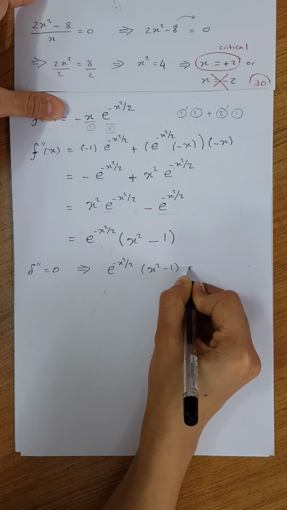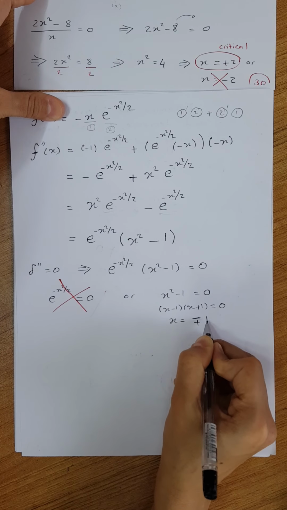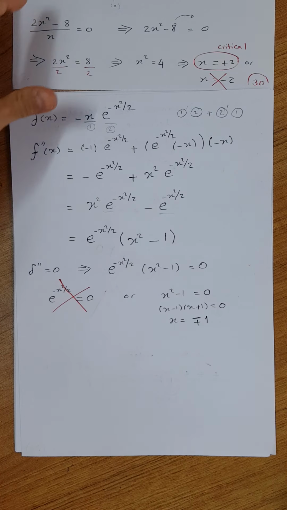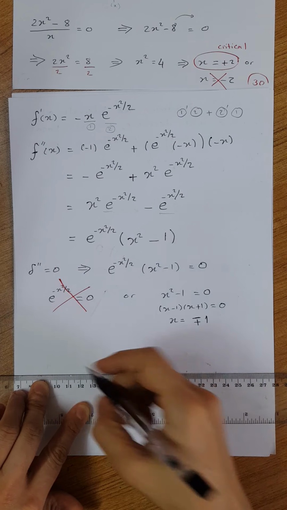We said e is never 0, okay? So we are vanishing this part and we are dealing with that part. X squared minus 1 is equal to 0. What does that mean? That means x minus 1, x plus 1 is equal to 0. That's factorization. So x is equal to what? Positive or negative 1. We are not calling these critical numbers, as you know, but we are putting them on the real number line.